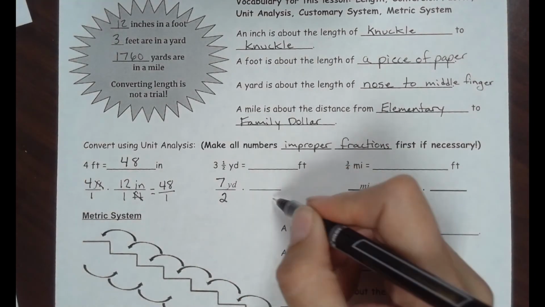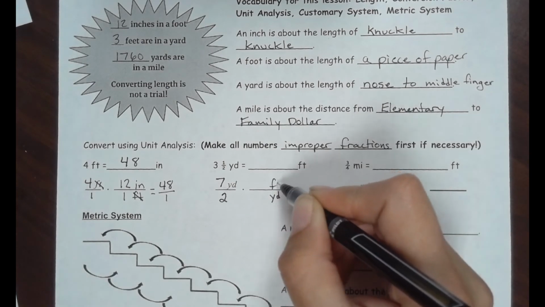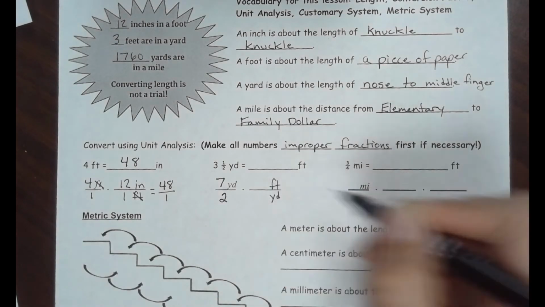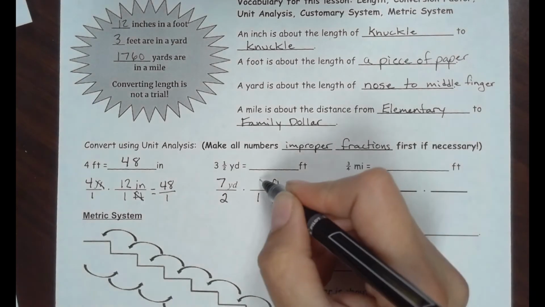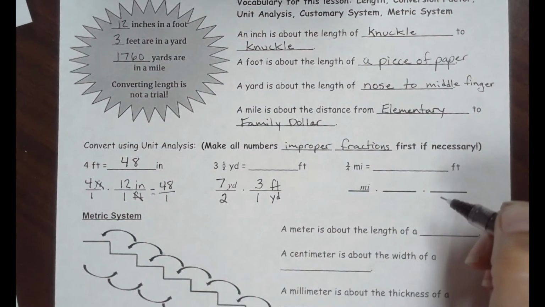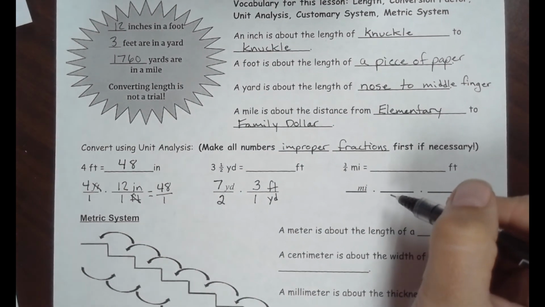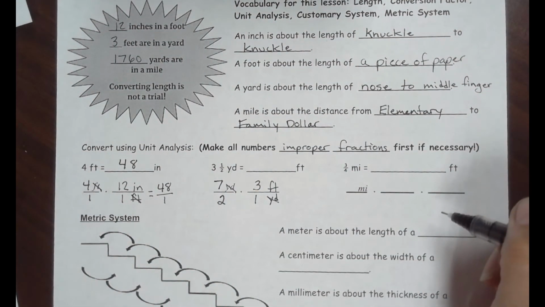I want to cancel out yards, so I'm going to put yards on the bottom, and I want feet on top. How many yards are equal to how many feet? 1 yard is equal to 3 feet. This itself is a conversion factor, so it's equal to 1. By multiplying by it, I'm not changing any values. I'm just canceling out yards, so I have feet instead.